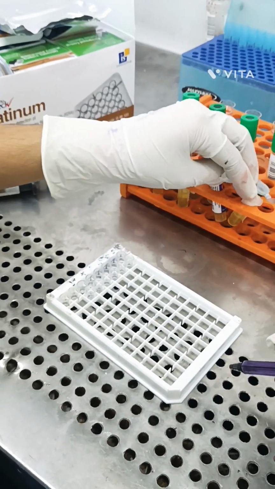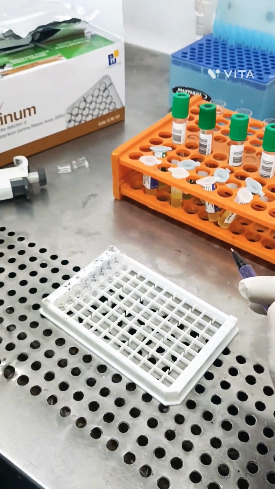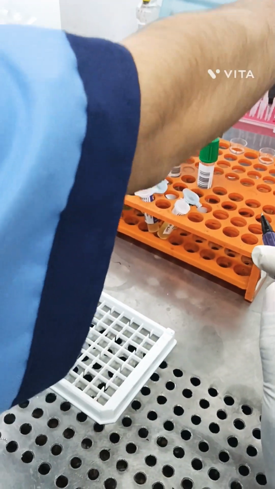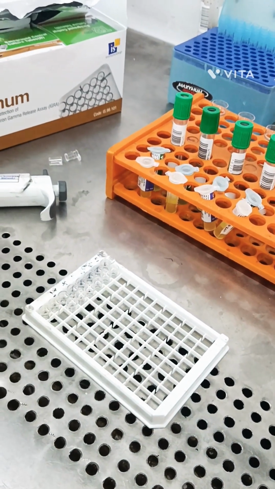Labeling is a very important thing for TB testing, so please do correct labeling on TB vials or patient serum.